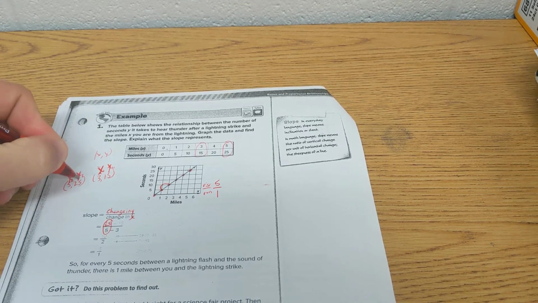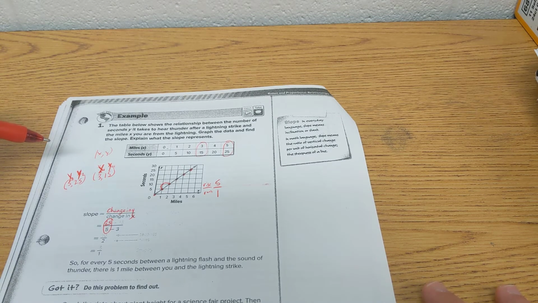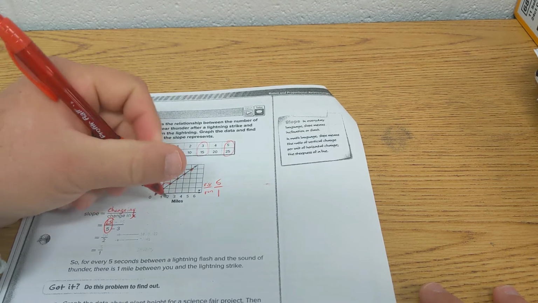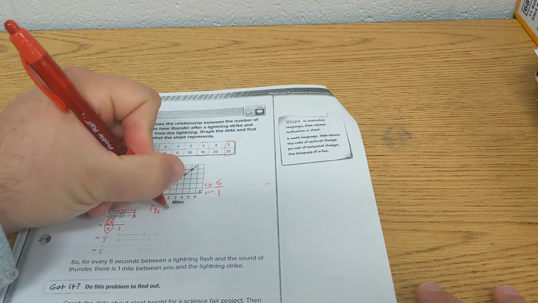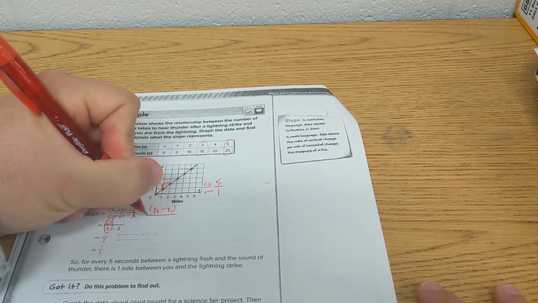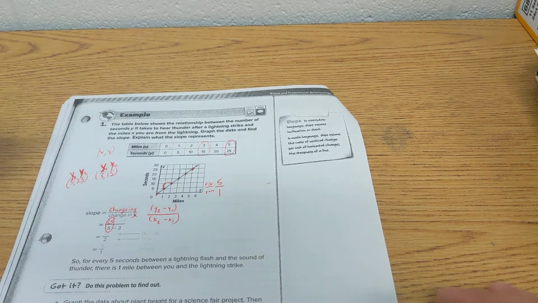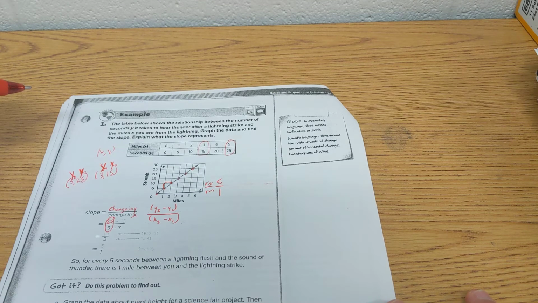I got ahead of myself, didn't I? So when we do the change in y over the change in x, this is y2 minus y1 over x2 minus x1. So the second point subtract the first point is basically what we're doing.